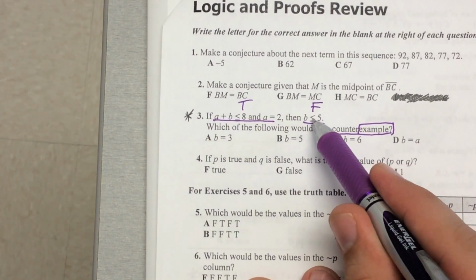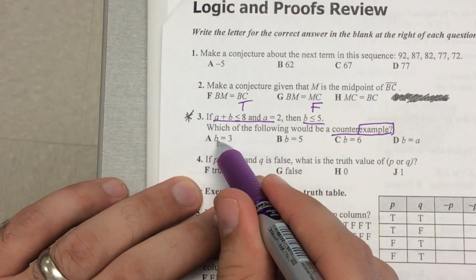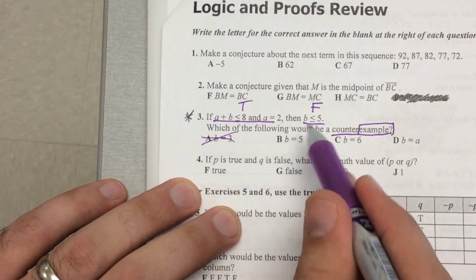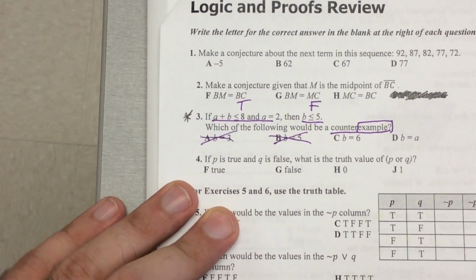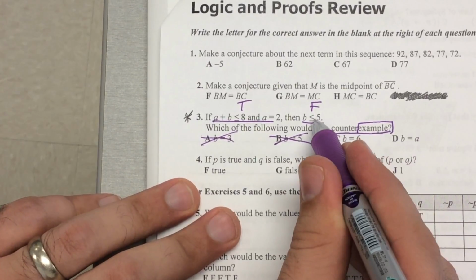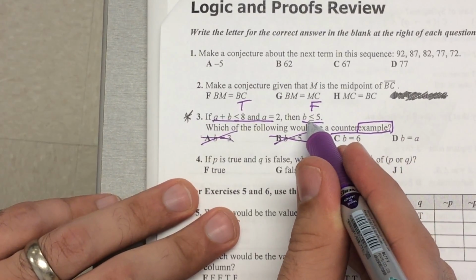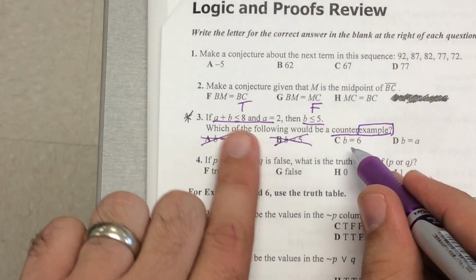So I'm saying b is less than or equal to 5. Well, this would make it true. This would make it true. Those can't be counterexamples. Here, b is 6. That is bigger than 5. So that's going to make this false, which is what we want.